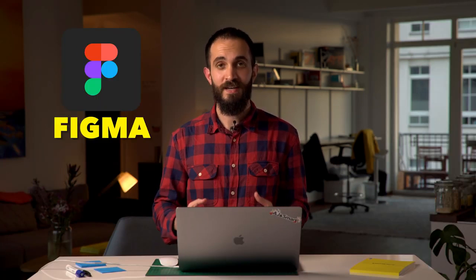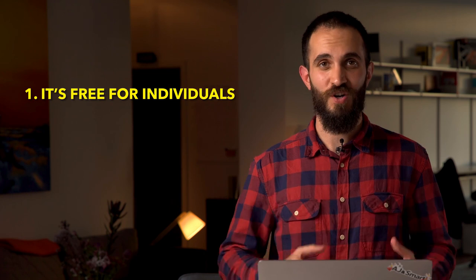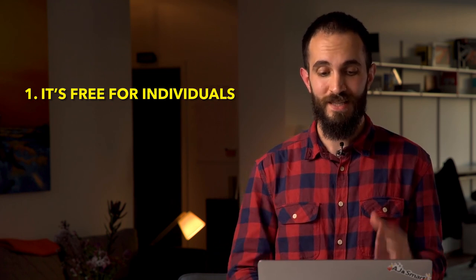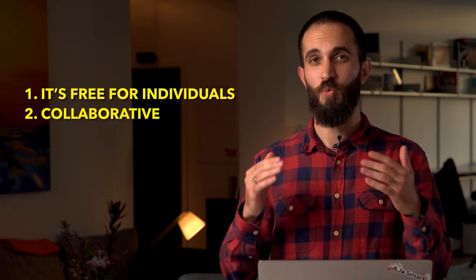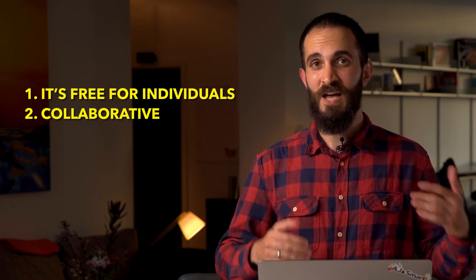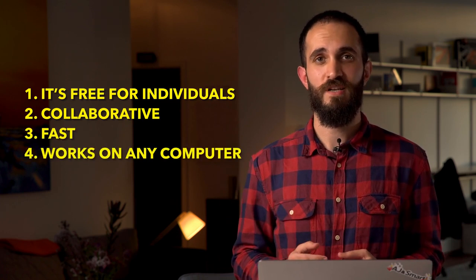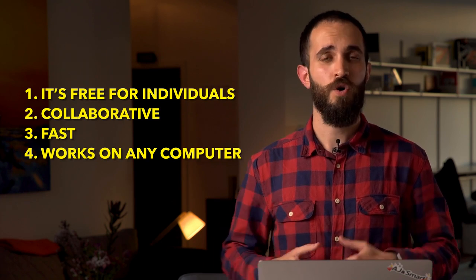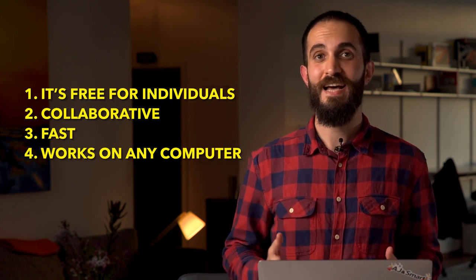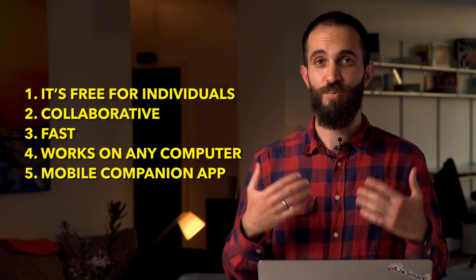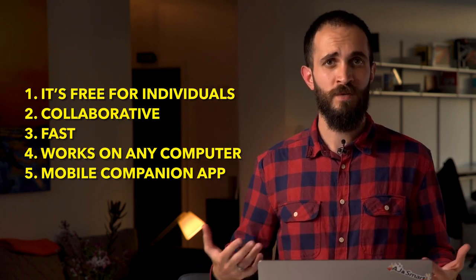So let's get started. We're going to be looking at a tool called Figma, and it has a few advantages. One, most importantly for you, it's free to get started if you're working by yourself. We like using it at AJN Smart because it also has really good collaboration, so we can have multiple people working on the same design file at the same time. It's also really fast. It works on any computer, whether you have a Mac or a PC or Linux, whatever you have, it works right in the browser. And it also has a mobile companion app so you can preview your designs on a mobile screen. So there are really no downsides to starting with a tool like Figma.